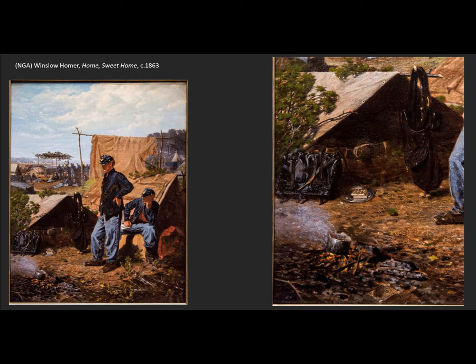But the question is, maybe this is Home Sweet Home. You know? Maybe they're thinking, okay, well, this is what I've got right now. But Homer sort of leaves it open-ended. The juxtaposition between the home they've left behind to join the army and the home that they currently occupy now that they've taken up the duty. Right?